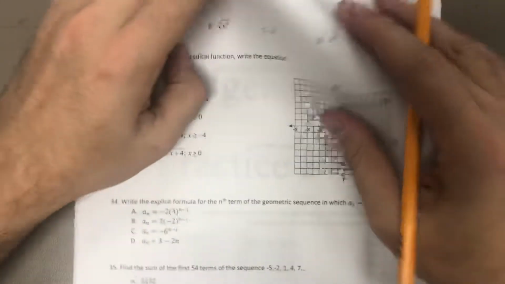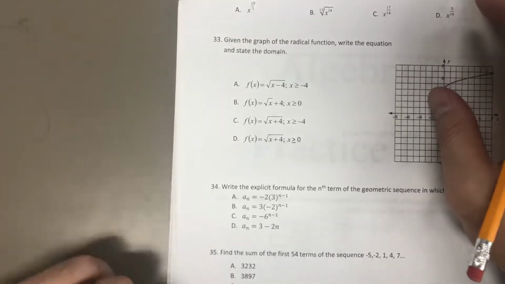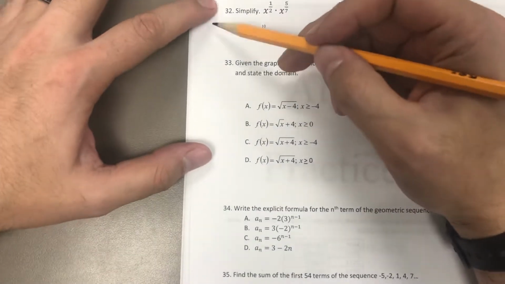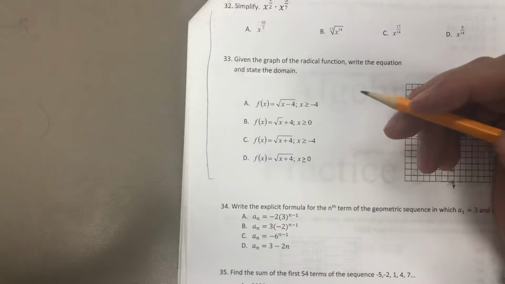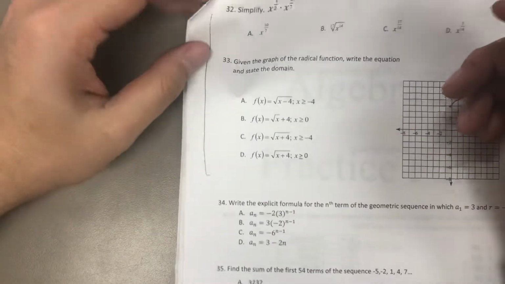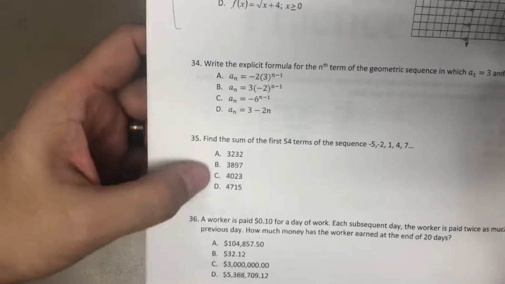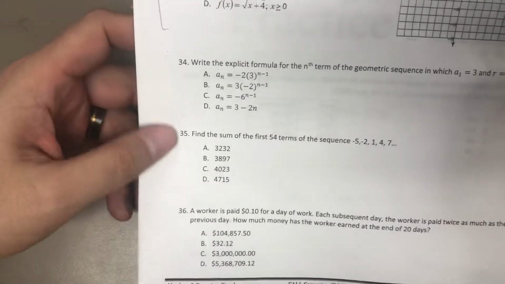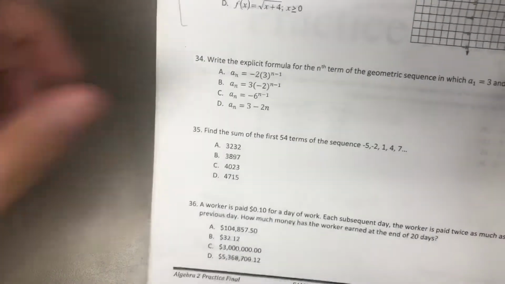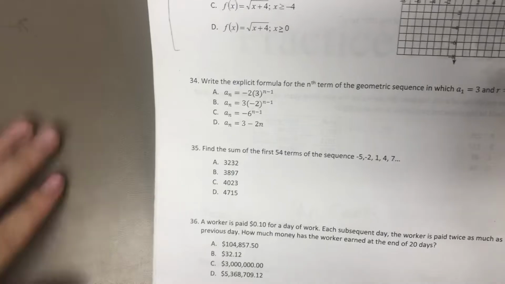Cook, and we are working on the Algebra 2 practice final. We just got through numbers 27 through 31, and now we're working on 32 through 36. Now, these first two problems, 32 and 33, are still part of Unit 4, and then we're going to start up the last unit that we had, which was the sequences and series stuff, so that ought to be pretty easy.